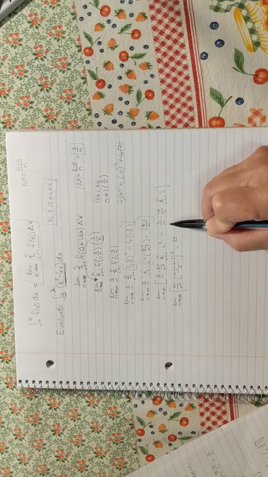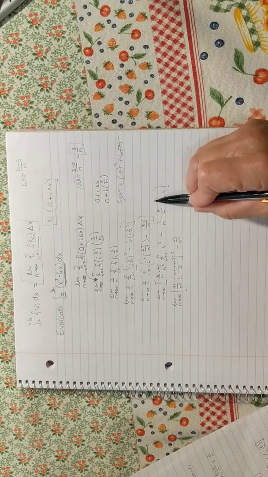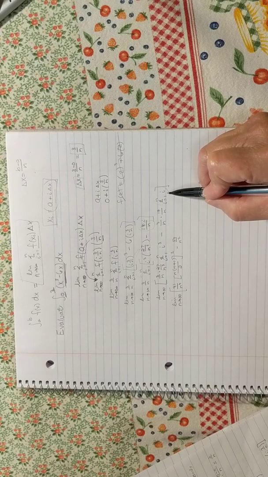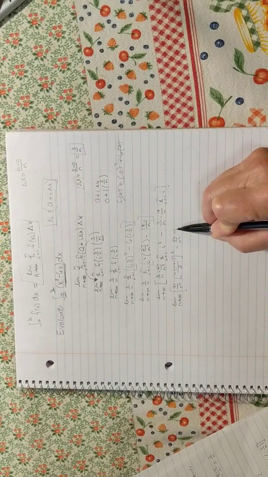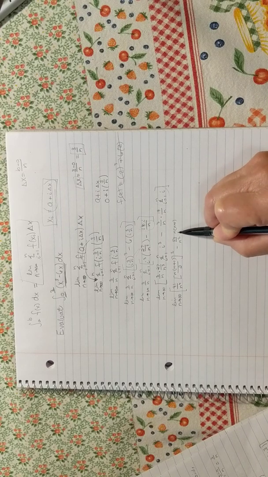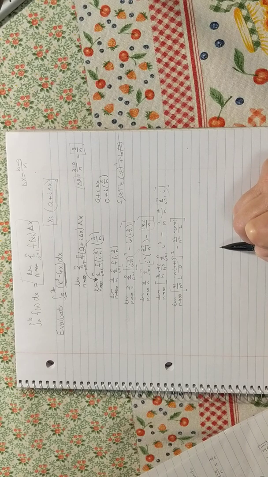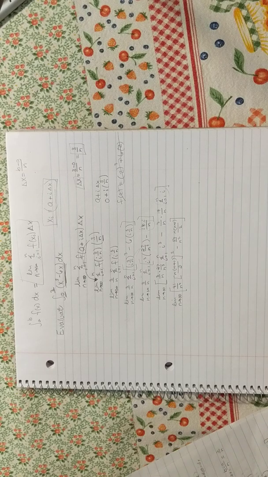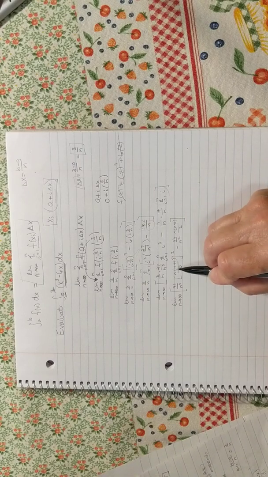N times n is n squared. And then by formula, there's a formula for the summation of i, and it is equal to n times (n plus 1) over 2. All right, we're making good progress. Now what I'm going to do is square this.